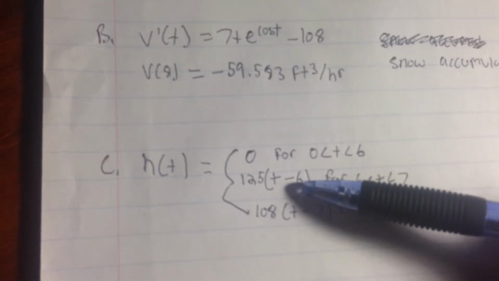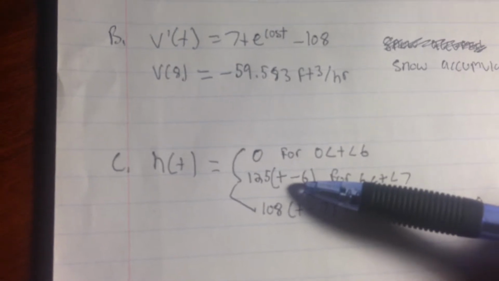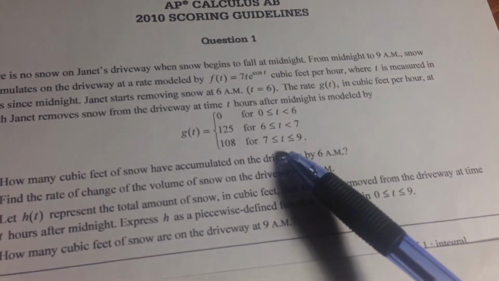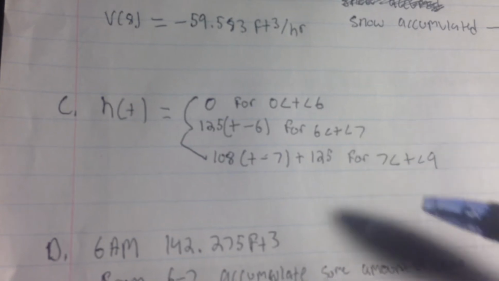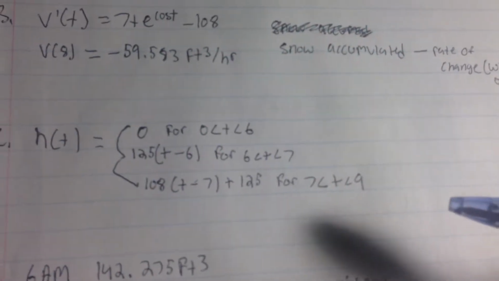And then you have to minus by 6, because the last hour, you have to subtract that. And then for the last one, it's from 7 to 9. You do the same thing, but this time you minus 7 because that was the last hour. And that's your piecewise right there.